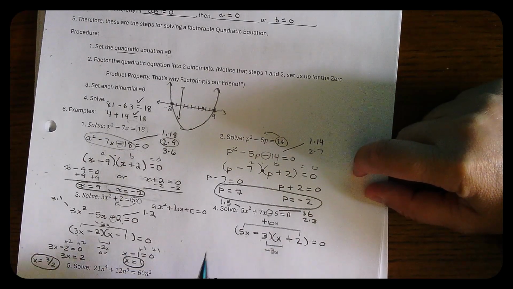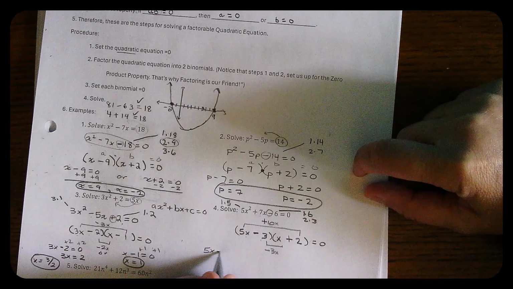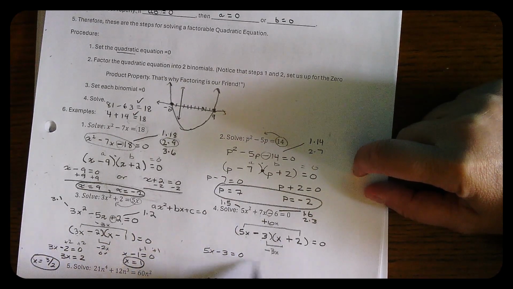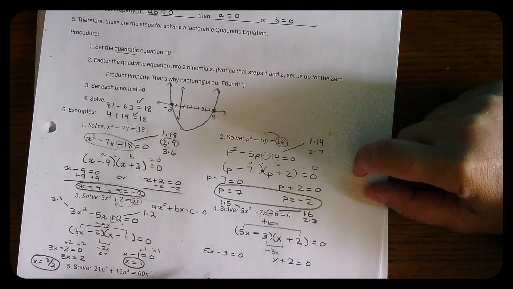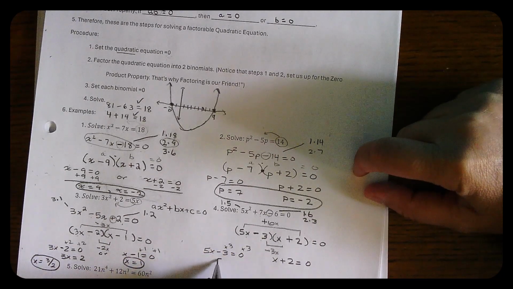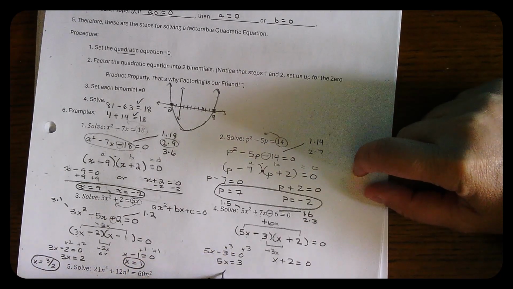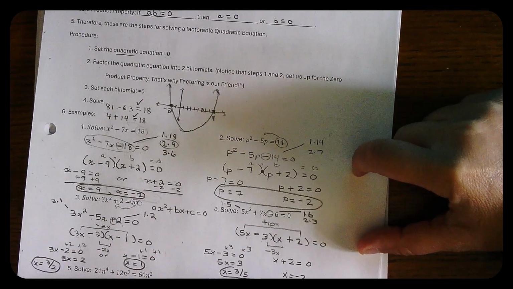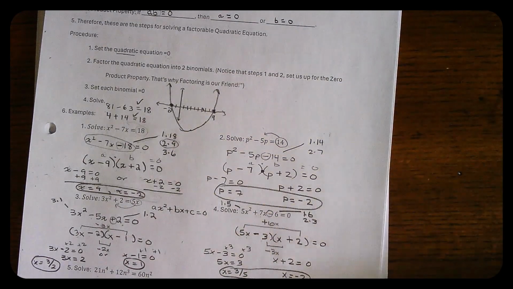Okay, so we've got it factored. Then we set each of the factors equal to 0. A quadratic is factored into two linear expressions. We set them up. They're linear equations, and now we can solve them. So that's 5x equals 3. X is 3 over 5. X is negative 2. So we now solve for x. We know what the values of x are that make that equation true.